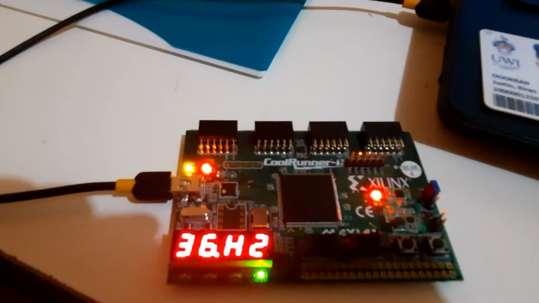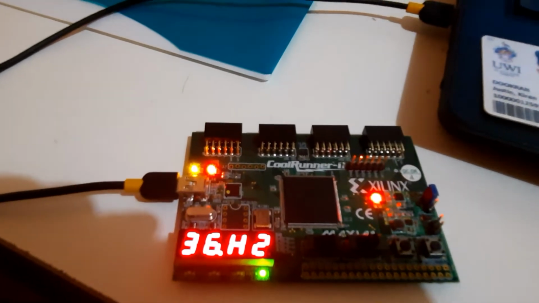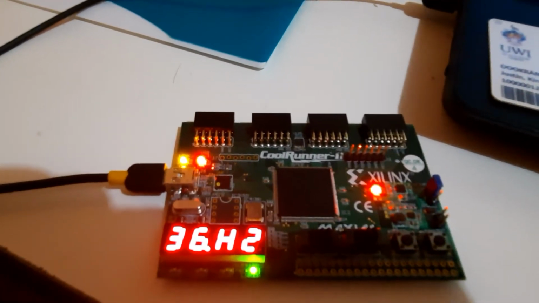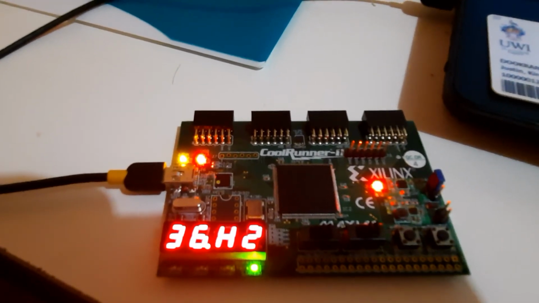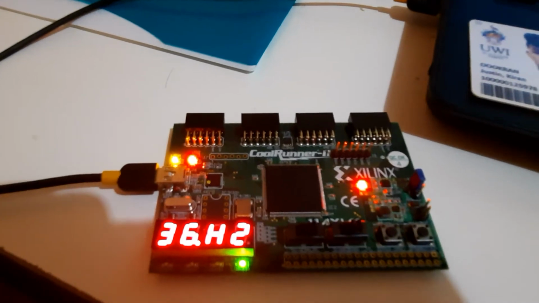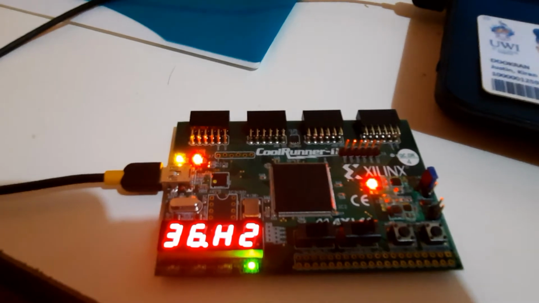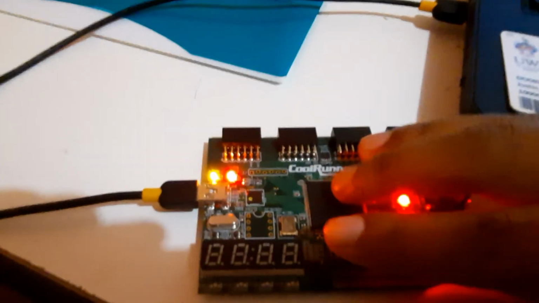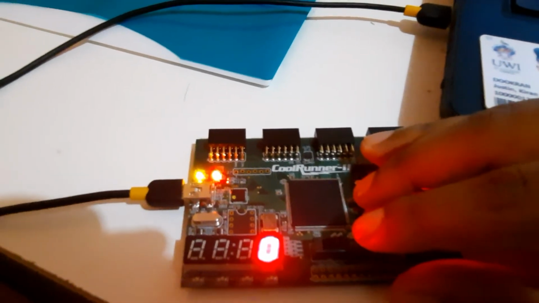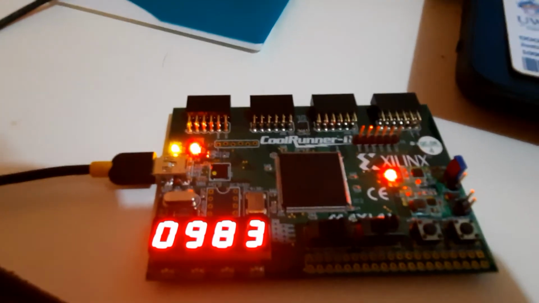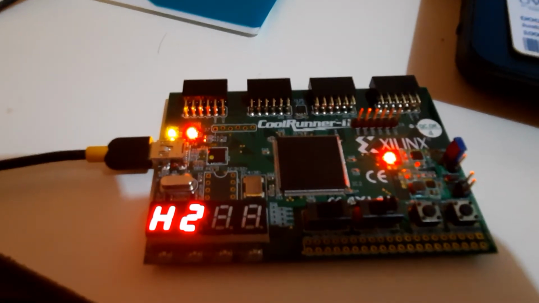Moving on to the third upgrade, the automation of the display frequency, which will allow the value to be slid across the display from right to left. We can now see that the value glides across the display from right to left.